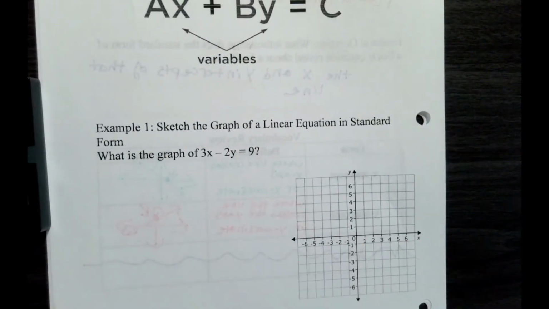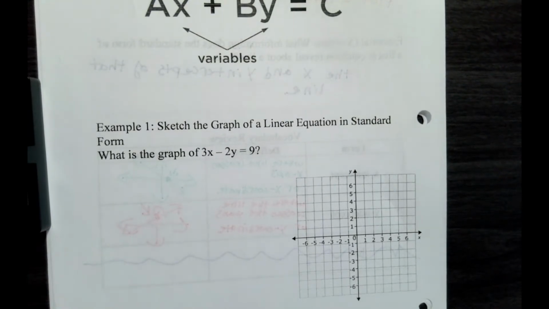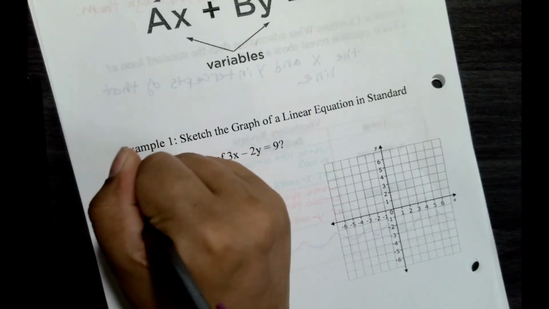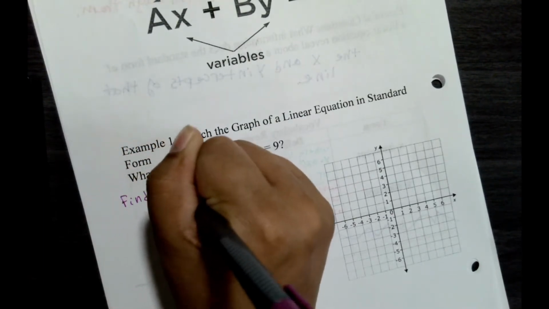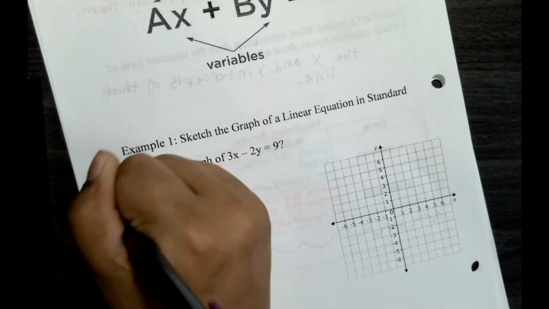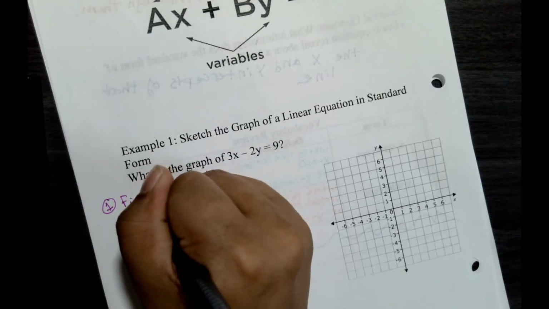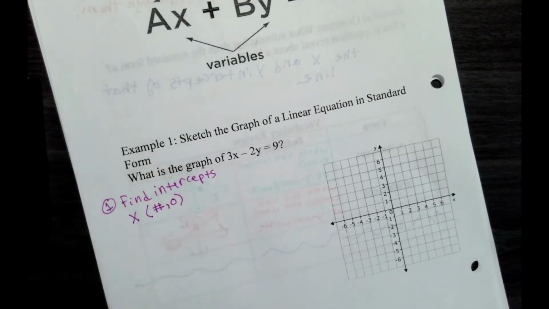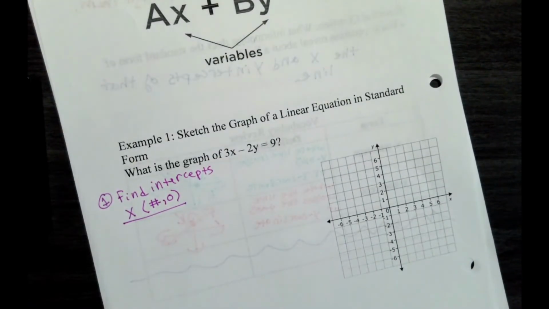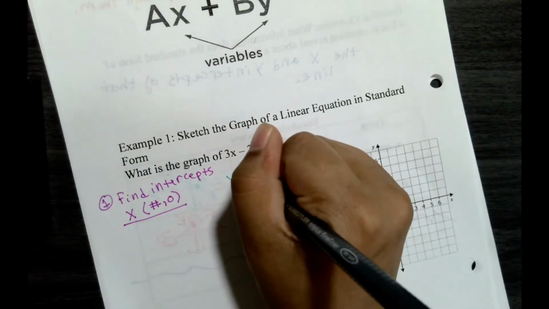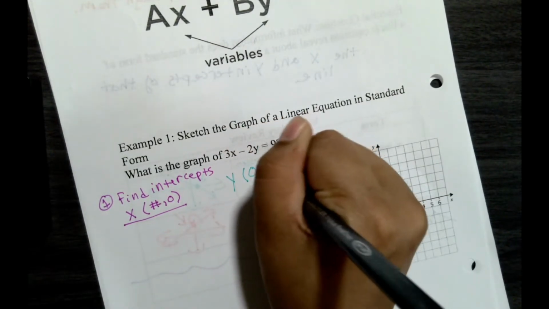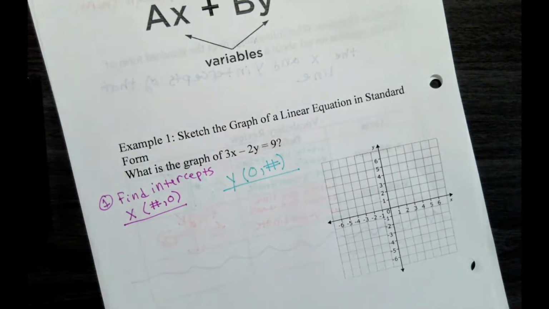So it says sketch a graph here. Well, the first step to doing this is to find the intercepts. So let's do it. Find intercepts. Well, how would we do that? Well, to find the x-intercept, we know that it needs to be some number and 0 as the y-intercept, right? To find the y-intercept, it needs to be 0 and some number. Since we know one of the coordinates, we can just solve.